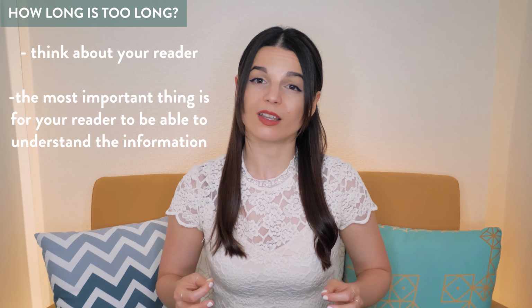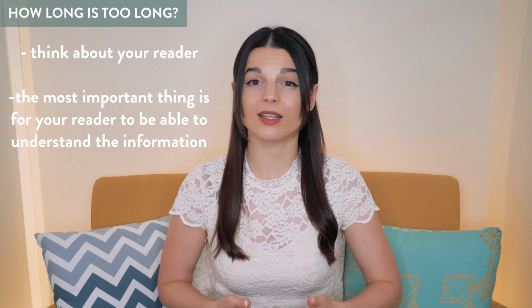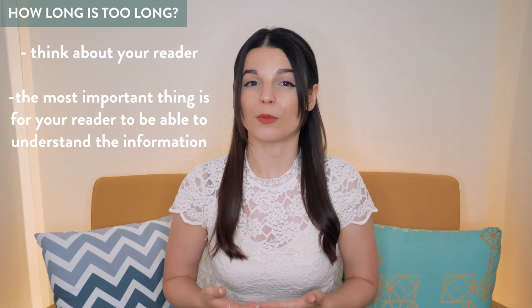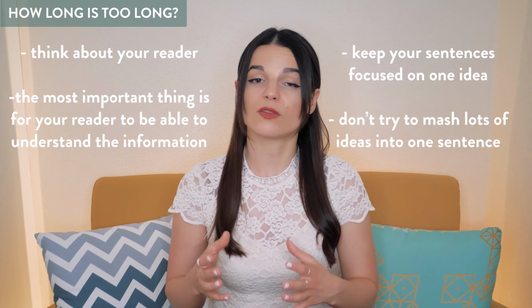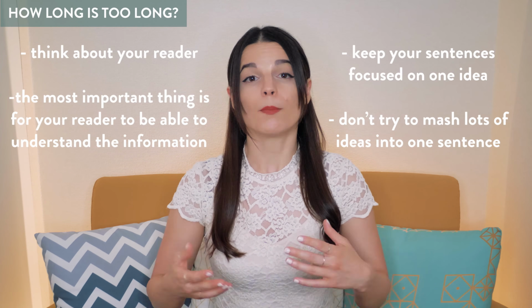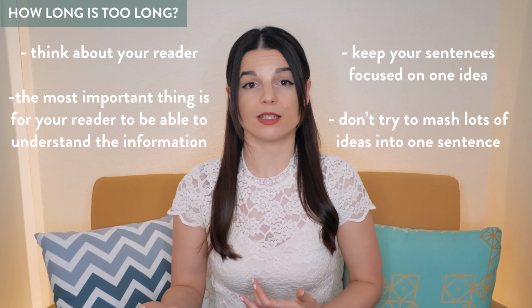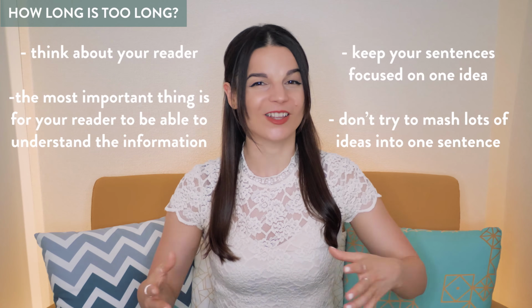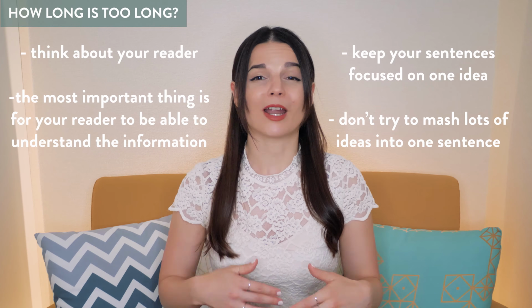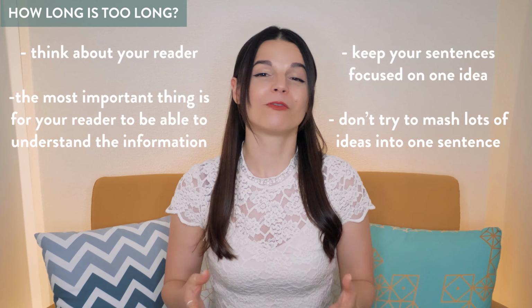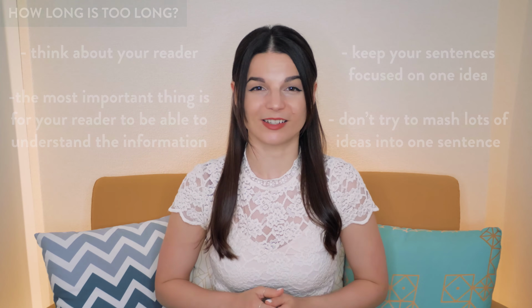The most important thing is for your reader to be able to read and understand the information smoothly, right? So your writing should help them to do that. Keep your sentences focused on one idea. If you need to include multiple clauses, make sure those clauses support your main idea or contribute to it in some way. Don't try to mash a bunch of different concepts into the same sentence. Your writing will be confusing and messy, and your reader won't know what you're trying to say. Focus on communicating one thing at a time.